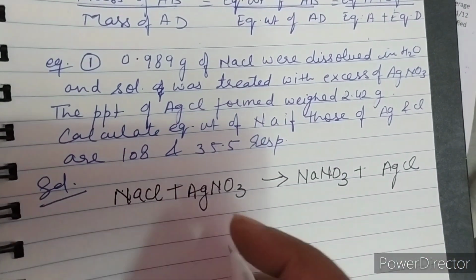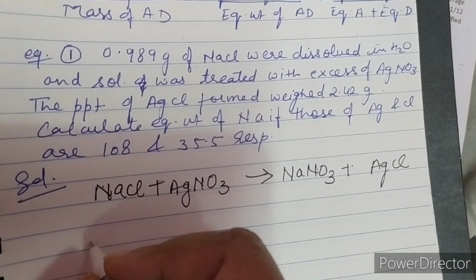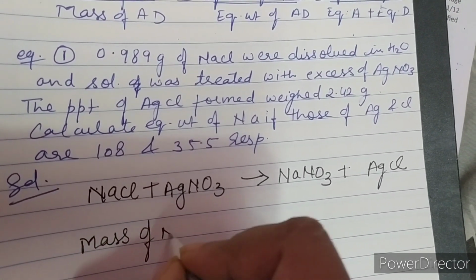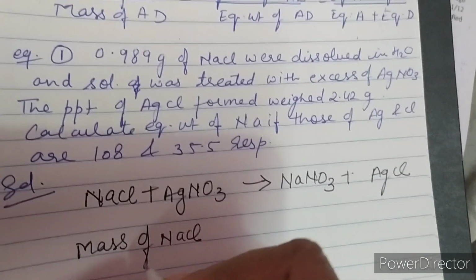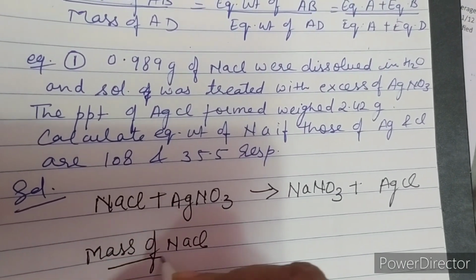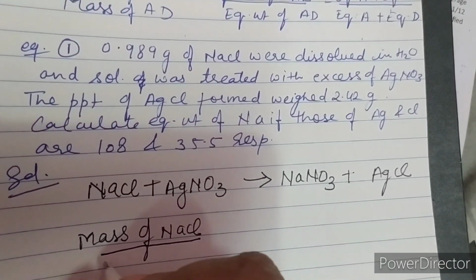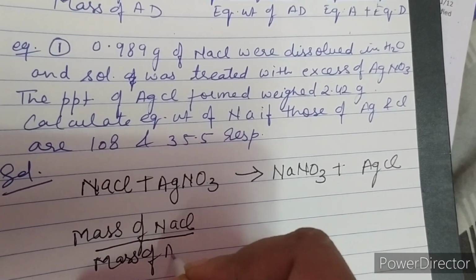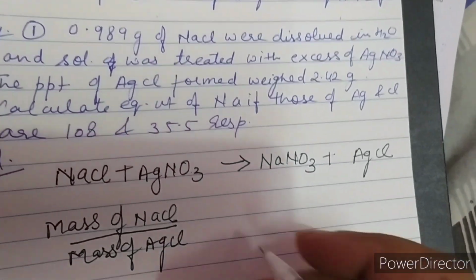Now using the relation that we have studied above, we'll write mass of NaCl, because the mass of NaCl has been given, and the mass of AgCl is given. So we'll take the ratio, since the mass of at least one of the reactants and one of the products has been given. So we'll consider both of them.